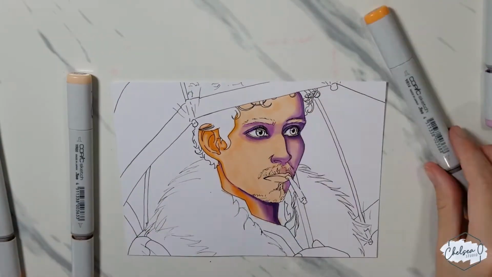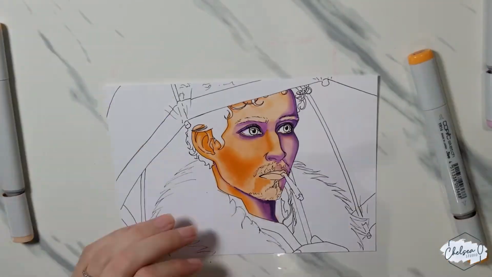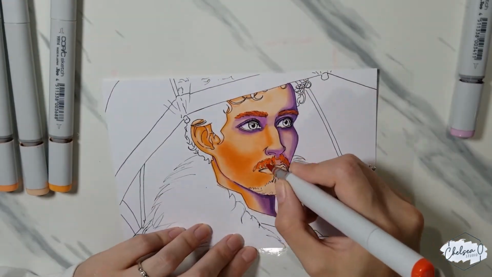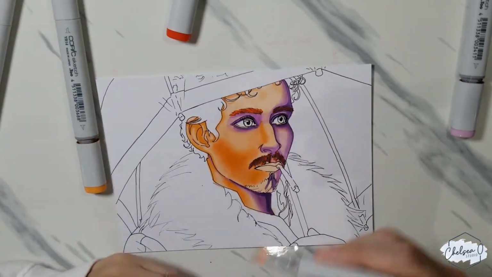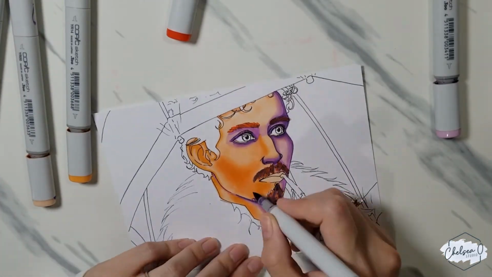I'm just slowly darkening, slowly layering, building up these colors with these markers. I tried to color his eyebrows and facial hair orange, but in the end I didn't like how it looked, so I ended up going over that again with a dark purple.